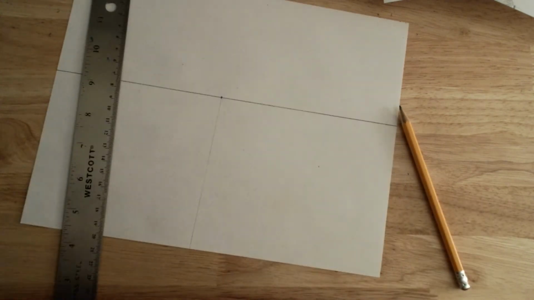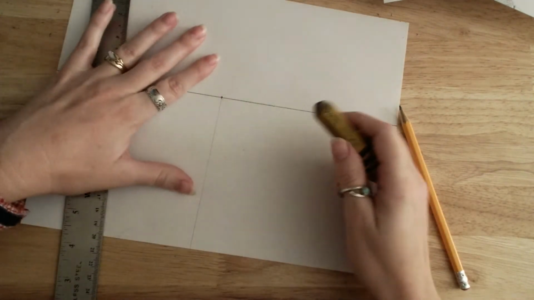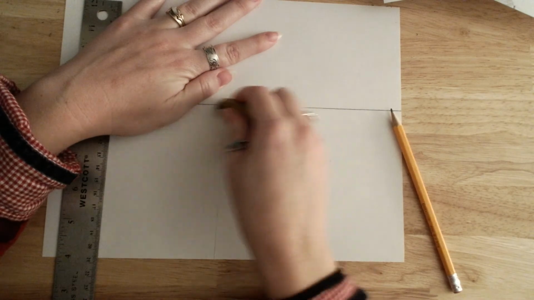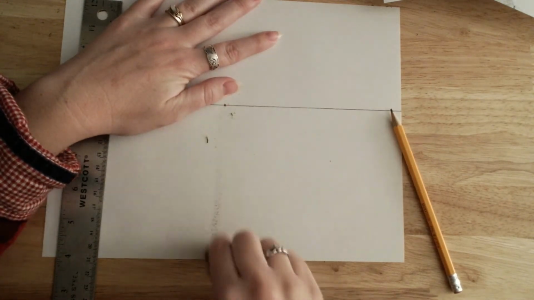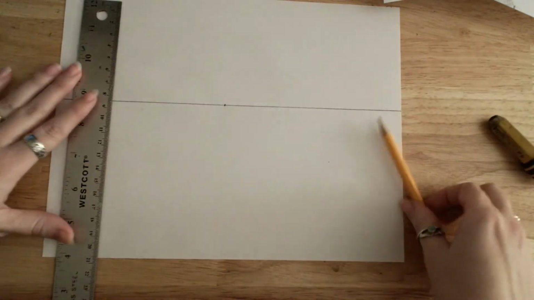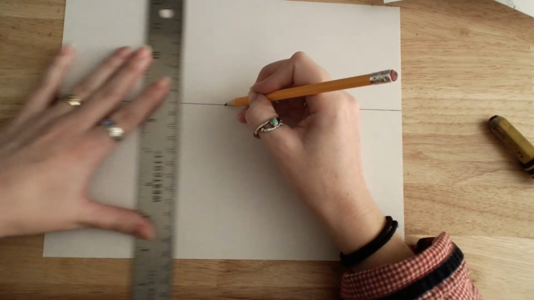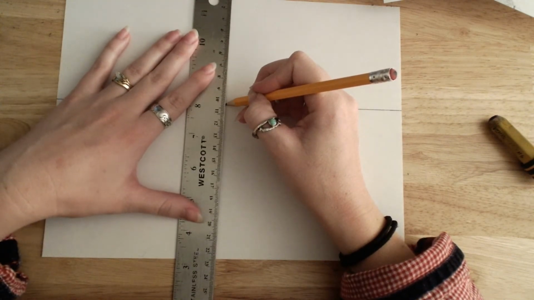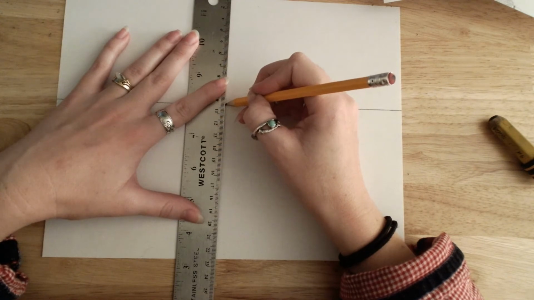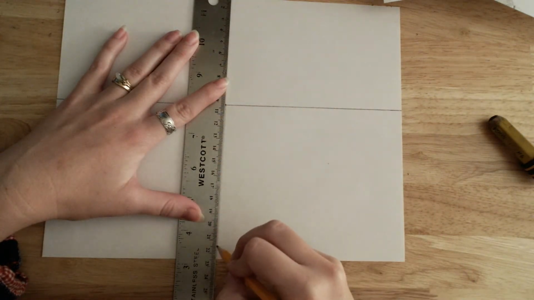I think I did that really crooked. So let me try that again. Okay, so vanishing point, ruler's nice and straight, and then a guideline. Yeah, that first one was a little crooked.